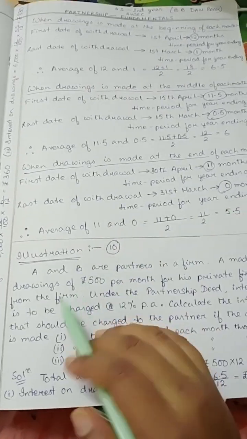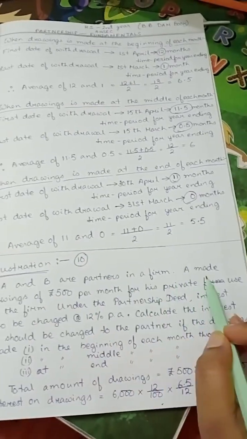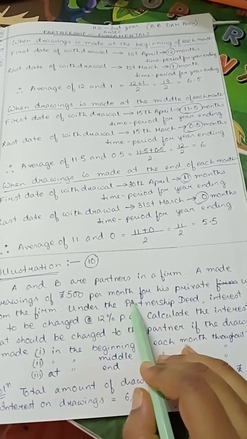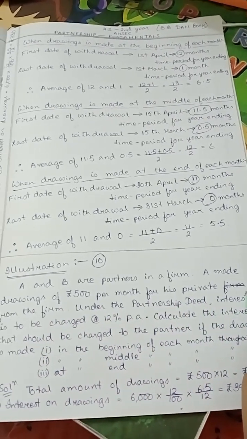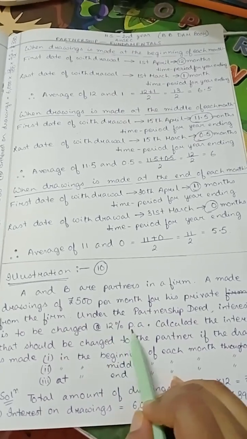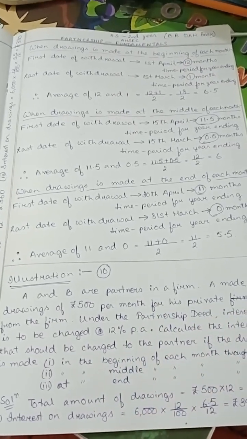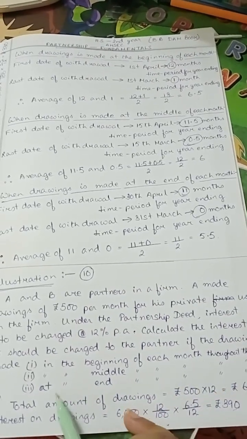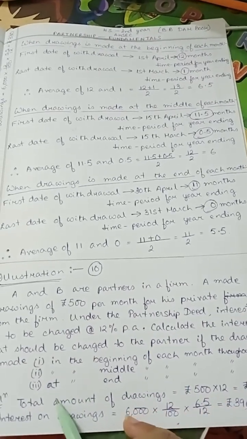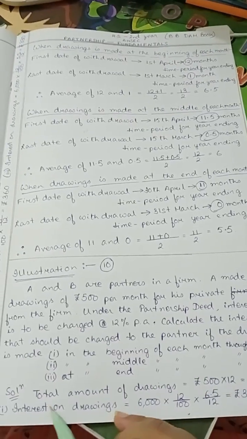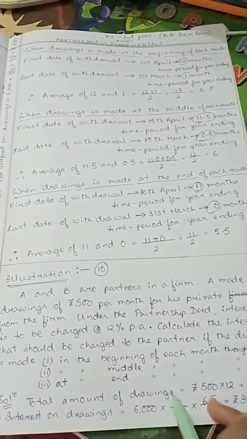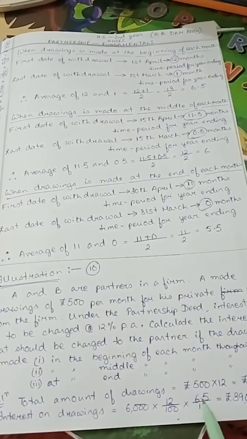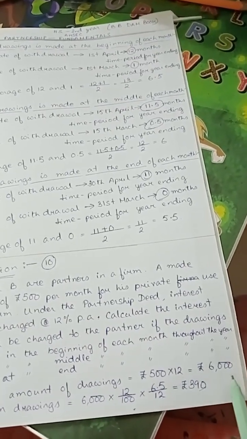So here you see A and B are partners in a firm. A made drawings of rupees 500 per month for his private use. Interest is charged at the rate of 12% per annum. You have been asked to calculate interest on drawings in the beginning of each month, in the middle of each month and at the end of each month. So what is the total amount of drawings? 500 into 12, it is rupees 6,000.